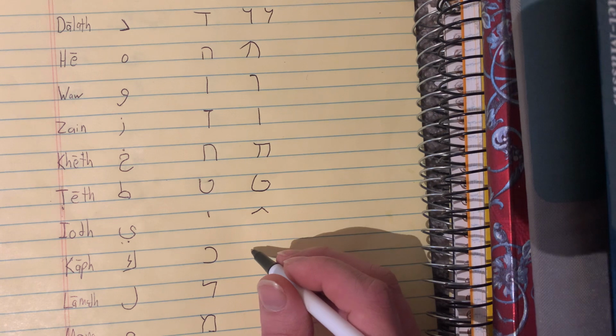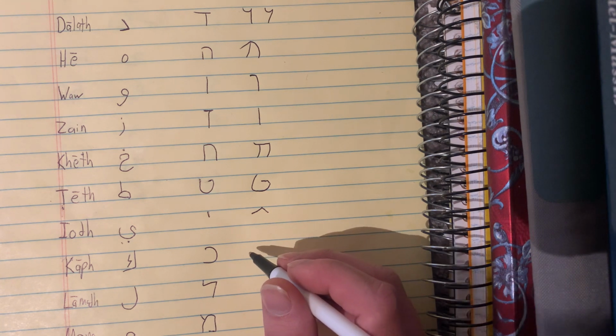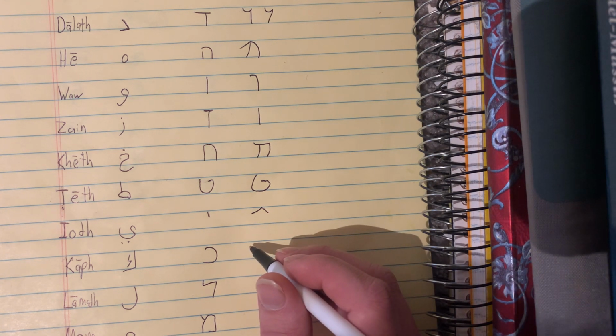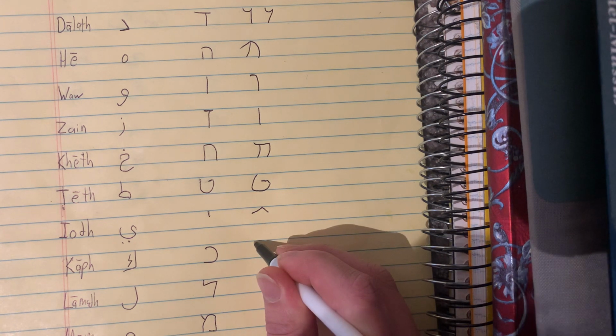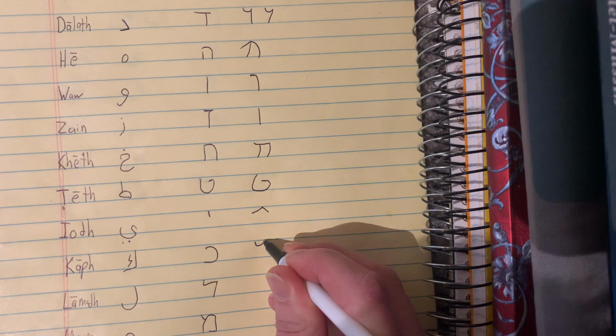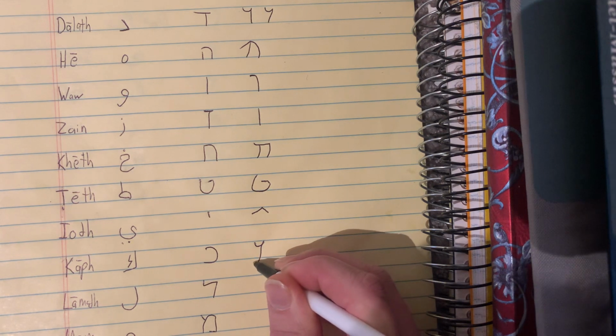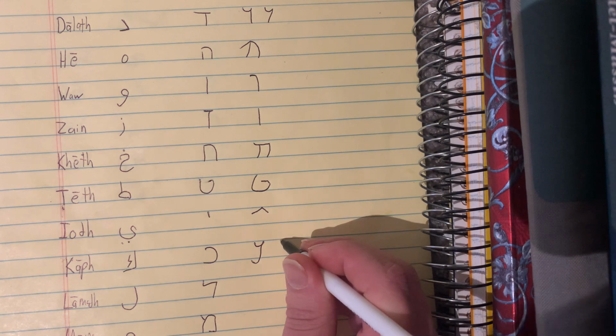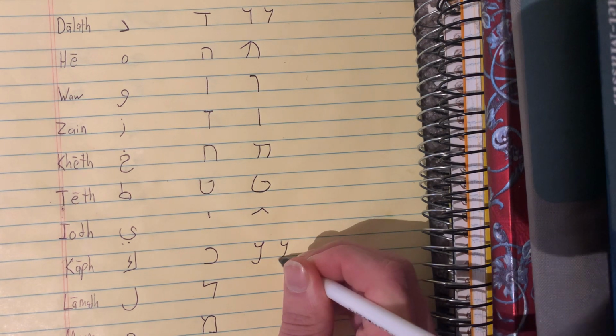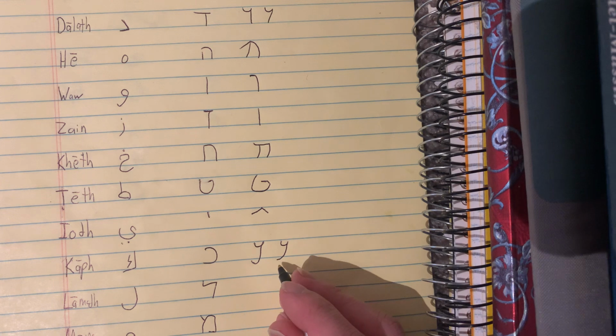Next is Kaf or Kap, and it's written like this. My tail isn't supposed to curve up at the end though. That one's better.